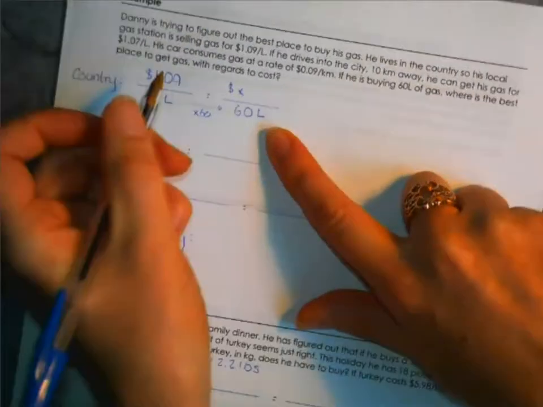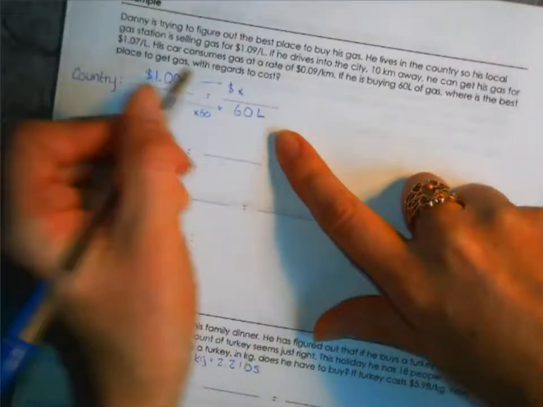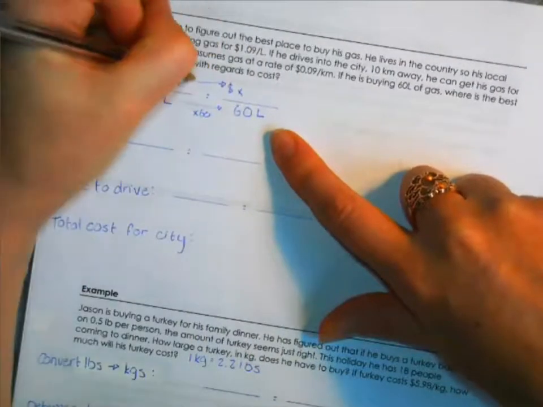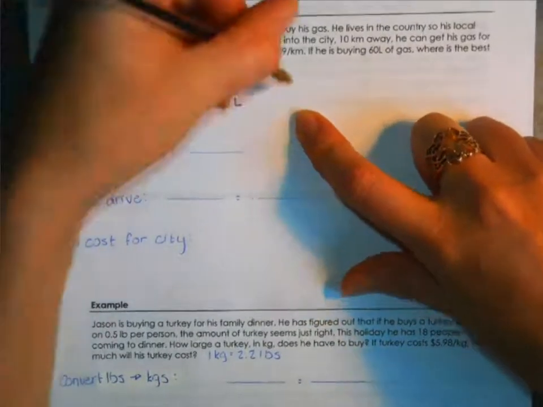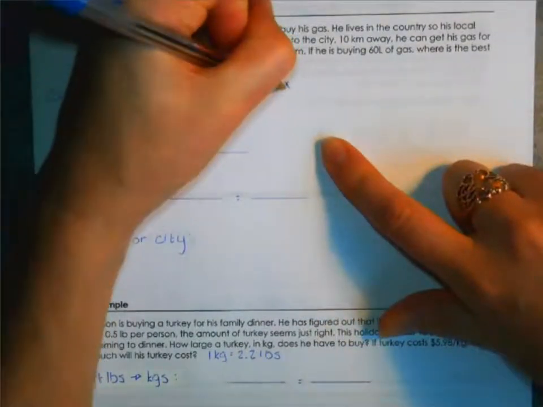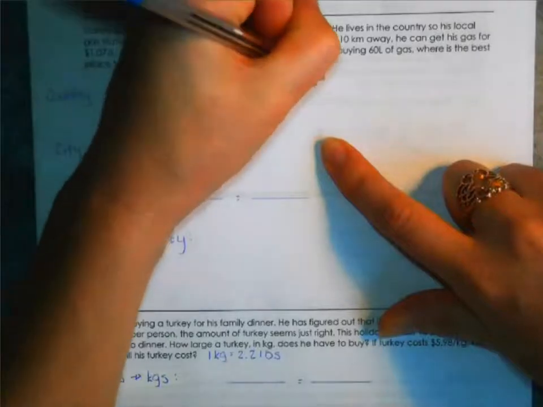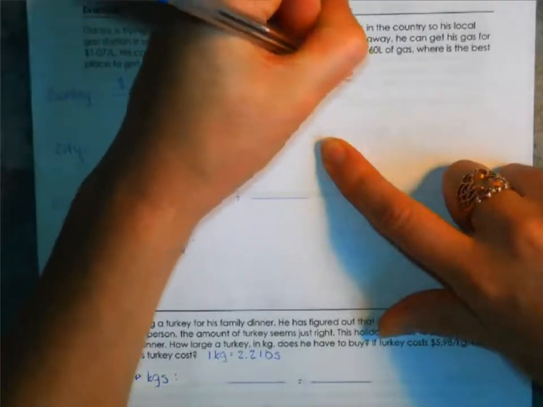And so essentially that means we have to do the same thing here. So 1.09 times 60, which would give us X equals $65.40.